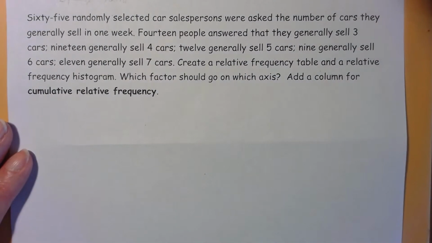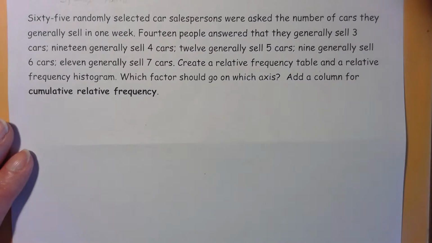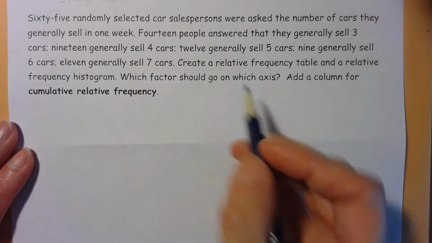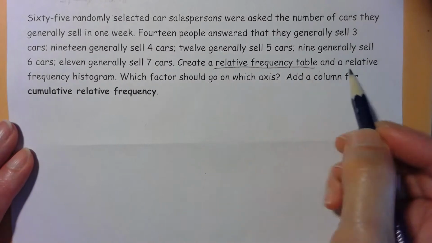We have 65 randomly selected car salespersons who were asked the number of cars they generally sell in 1 week. 14 people answered that they generally sell 3 cars, 19 generally sell 4 cars, 12 generally sell 5, 9 generally sell 6, 11 generally sell 7. Create a relative frequency table and a relative frequency histogram. So this is our goal, to create these 2 things.